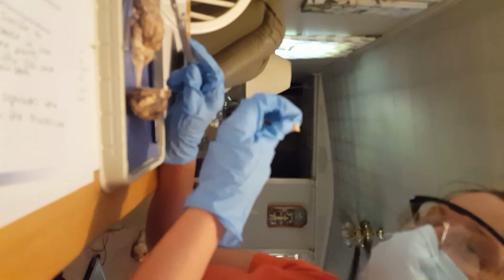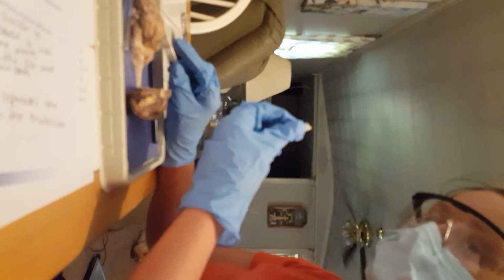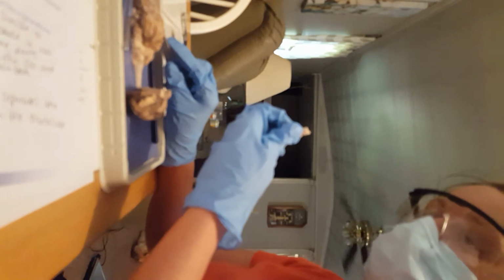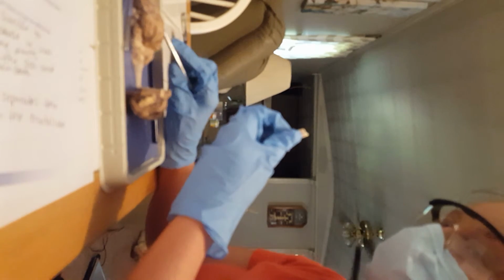And then I'm going to cut a small piece of the spinal cord, which is actually kind of tough. I'm looking at the gray matter and the dorsal and ventral roots.